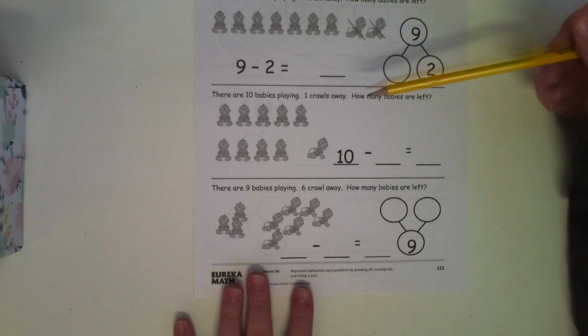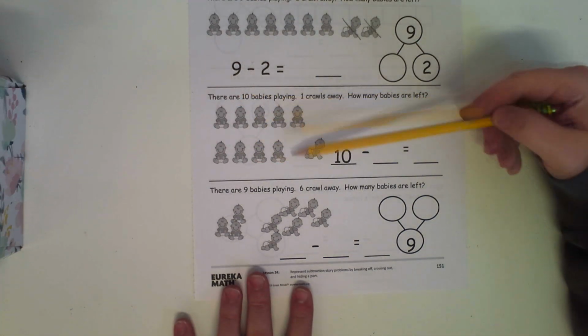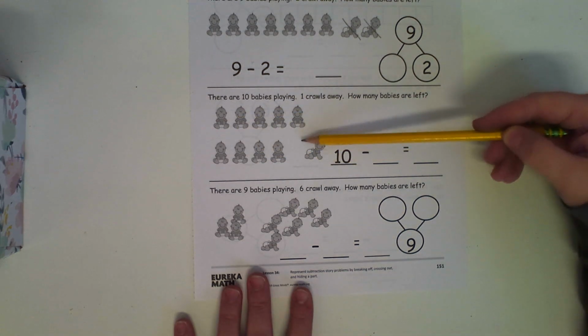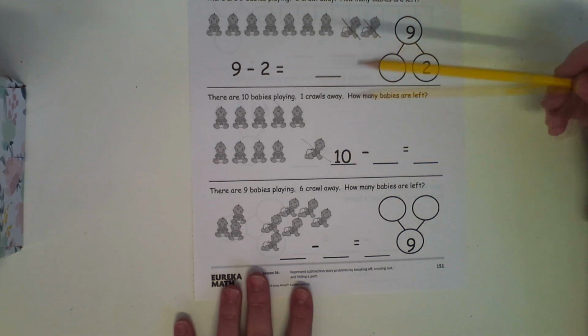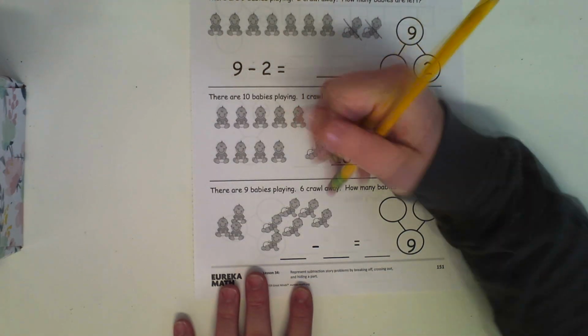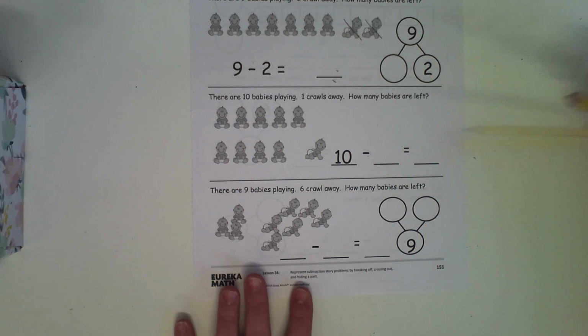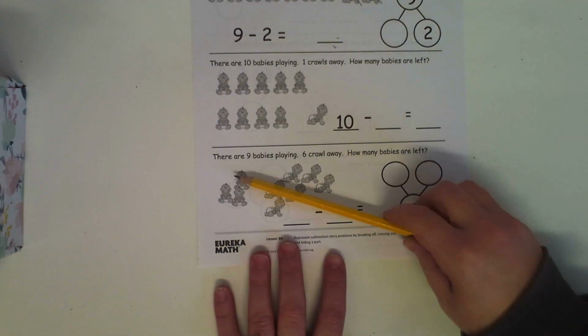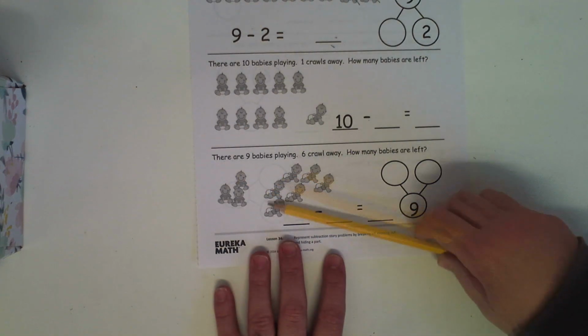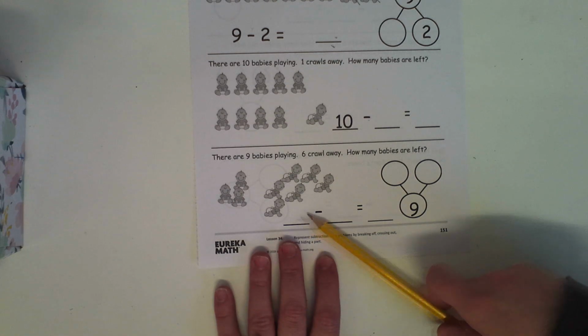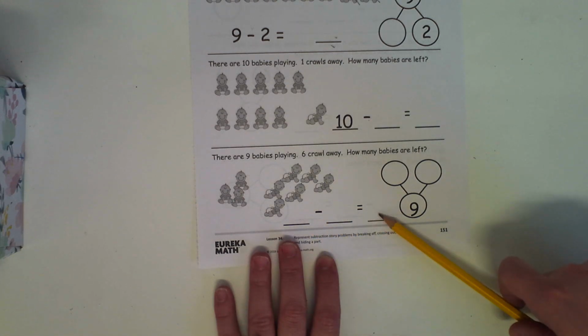Ooh, we're going to do another one with babies. Here we go. There are 10 babies playing and 1 baby crawls away. So here's our 10 babies. 1 is crawling away. So we're going to go ahead and put our line. Or if you want to leave it, you don't want to put it because you know that that one's the one that's crawling away. You're going to count how many babies are left and fill in your number sentence. Then it says down here there are 9 babies playing and 6 babies crawling away. Holy moly, these babies are fast. How many babies are left? So we had 9 babies. 6 are crawling away. That means there's how many left? And fill out your number bond.